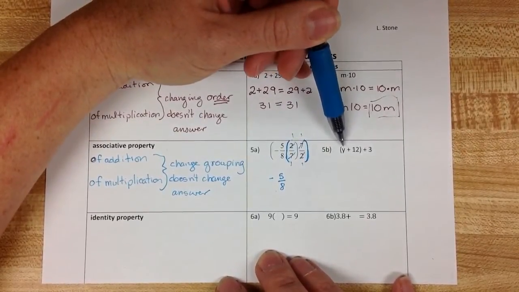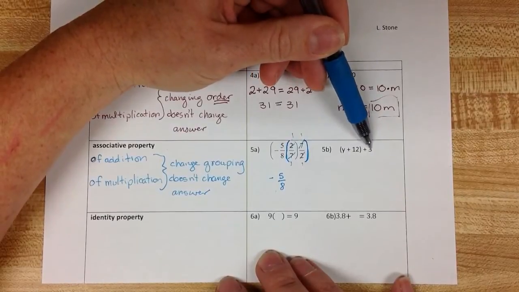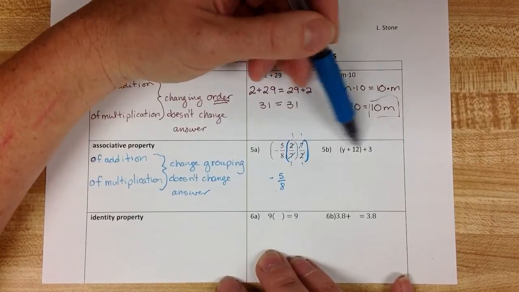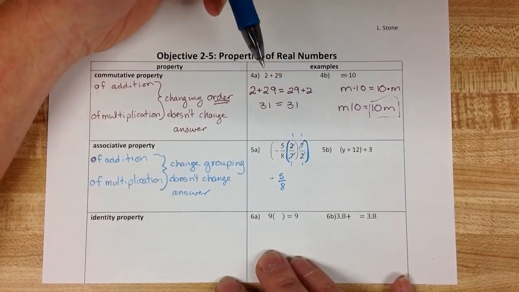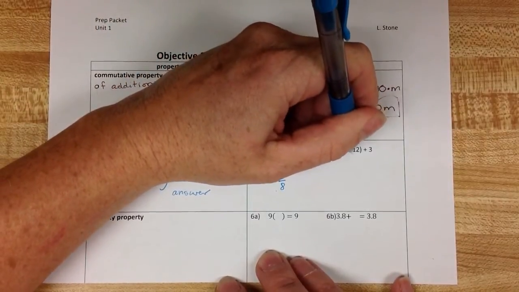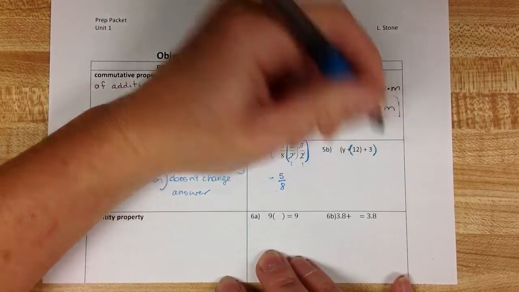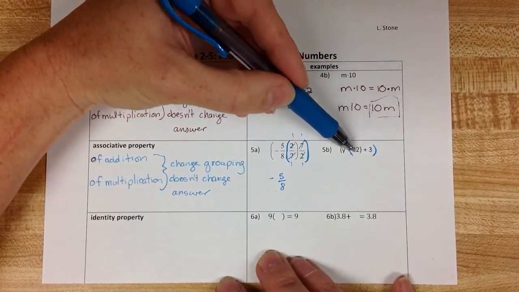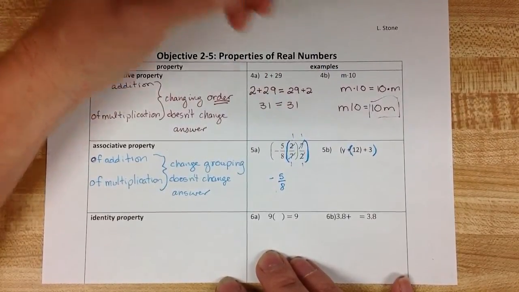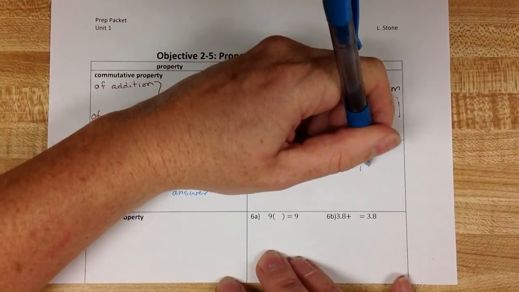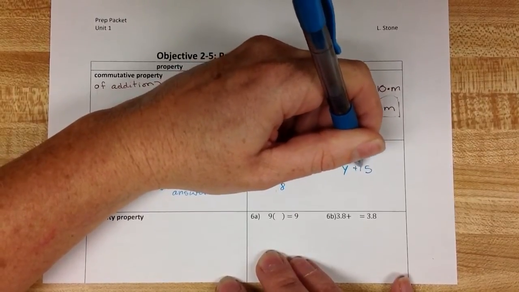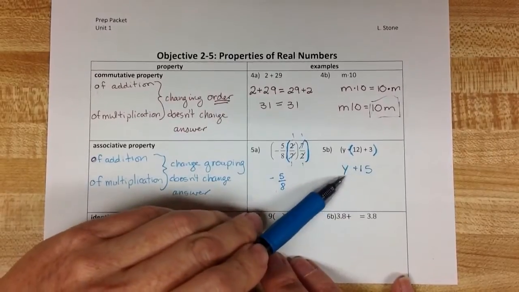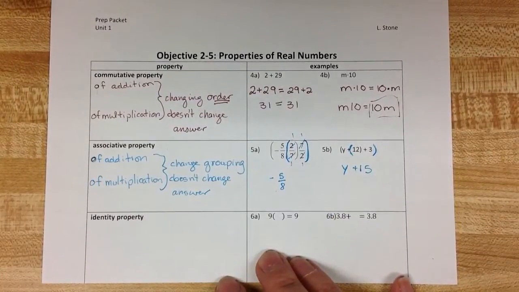These three terms, the y, the 12, and the 3, are all being added together. But they haven't told us what y is worth, so we don't have a way of adding it to 12. So I'm going to change these grouping symbols and group the 12 and the 3 together instead, because I can add a 12 and a 3. 12 plus 3 would give me 15. Then, since I haven't been told what the value of y is, I just leave my final answer as y plus 15.